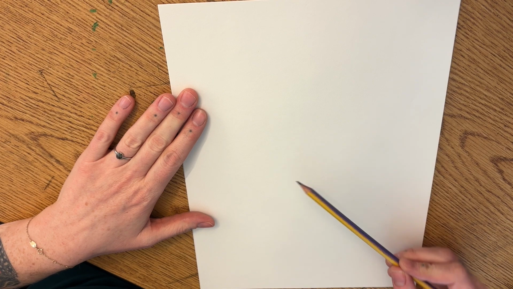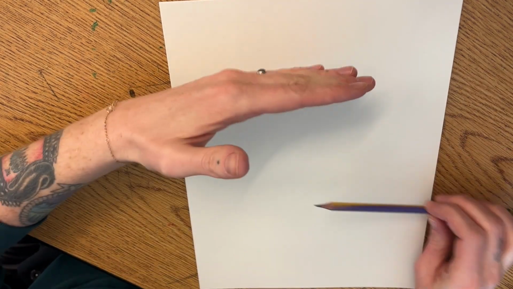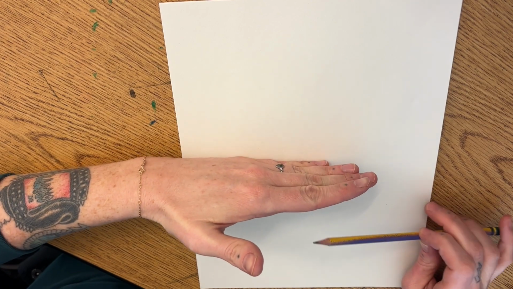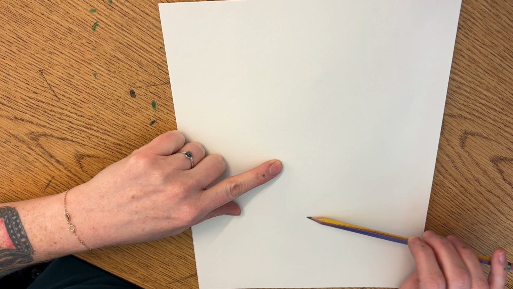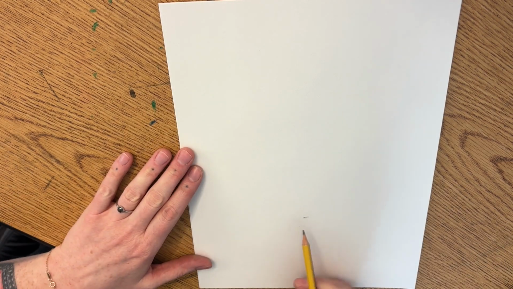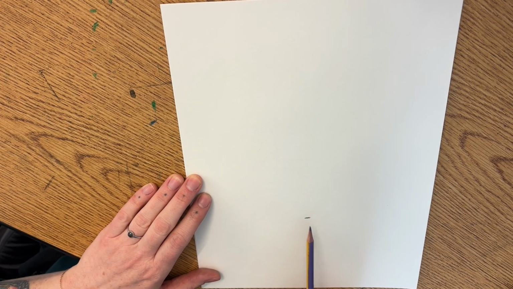So the first thing we want to do is find about the halfway point of our paper. We're not going to fold our paper though, we don't want to have folds, but we're going to look for about the halfway point, and then a little bit lower than that we're just going to put a little mark. Okay, so I'm going to put a little mark on my paper, and it's a little bit lower than halfway. That is going to be where the chin of your face is. Okay, so that's the first step.